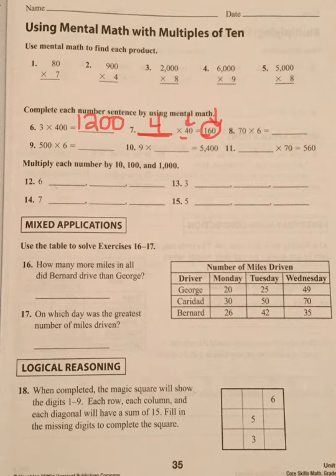All right, number 8, 70 times 6. So 7 times 6 is 42, and I have 1 0. Okay, 500 times 6. 6 times 5 is 30. And then I have 2 more zeros here, so I'm going to add 2 zeros to my answer. 3,000.